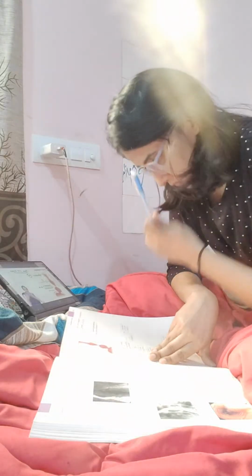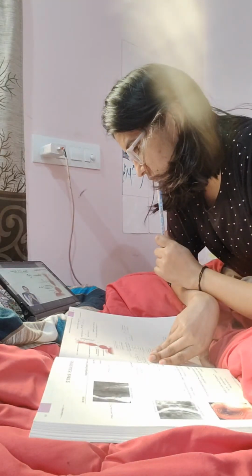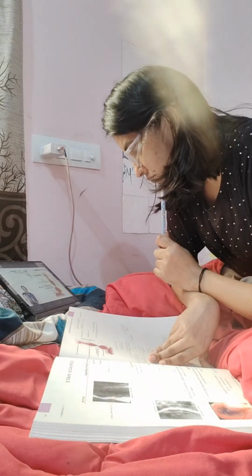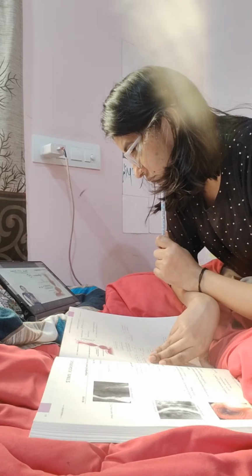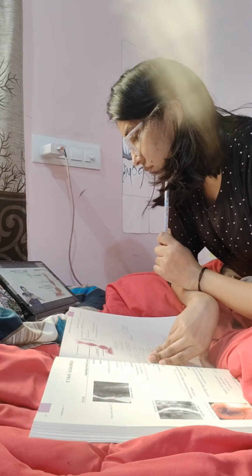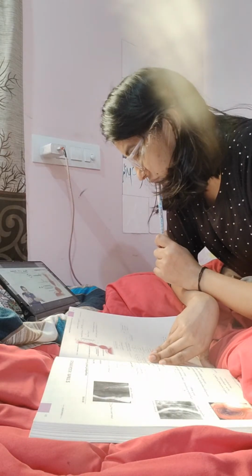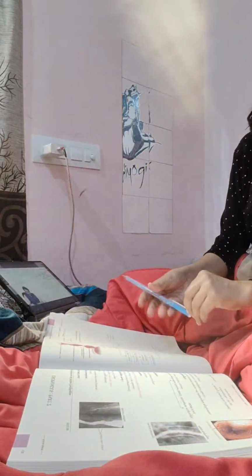Now, in Barrett's, there is only metaplasia. But as you've read in pathology, if metaplasia is left for a long duration, it can turn into dysplasia, and dysplasia can turn into invasive cancer. So the risk of cancer increases from metaplasia to dysplasia to in situ cancer.